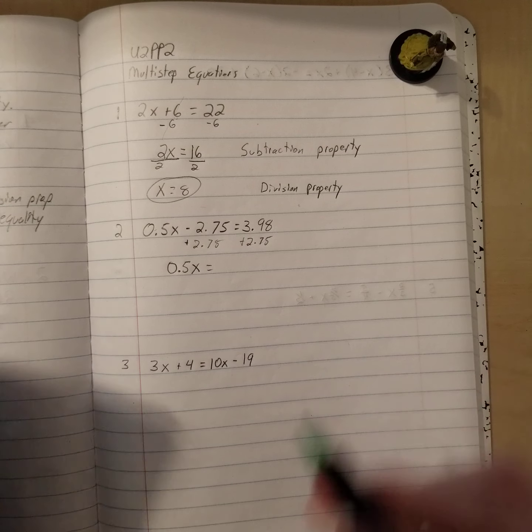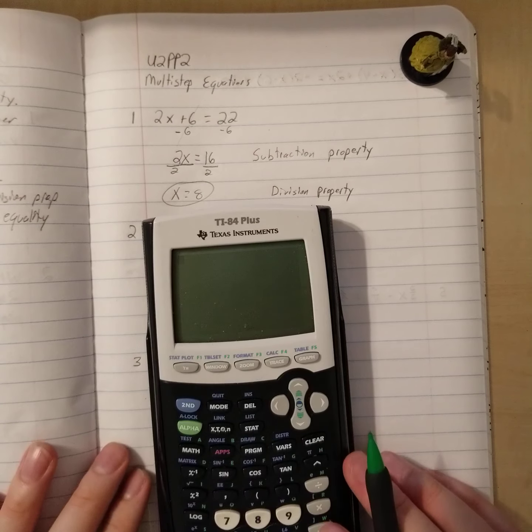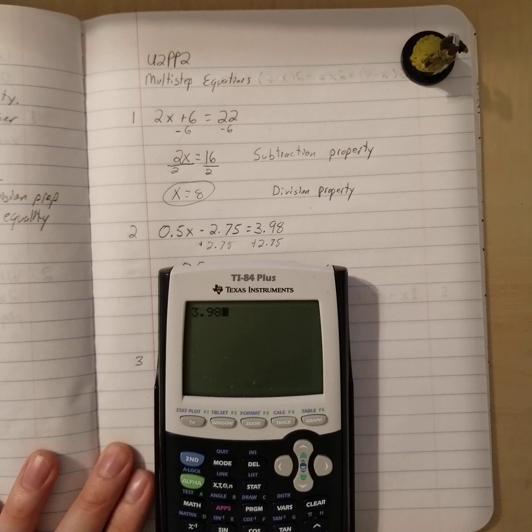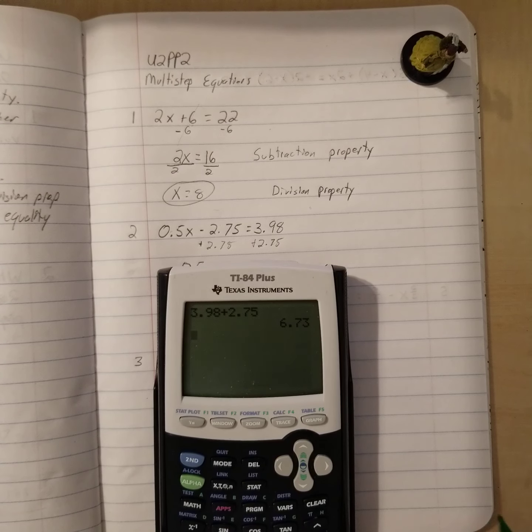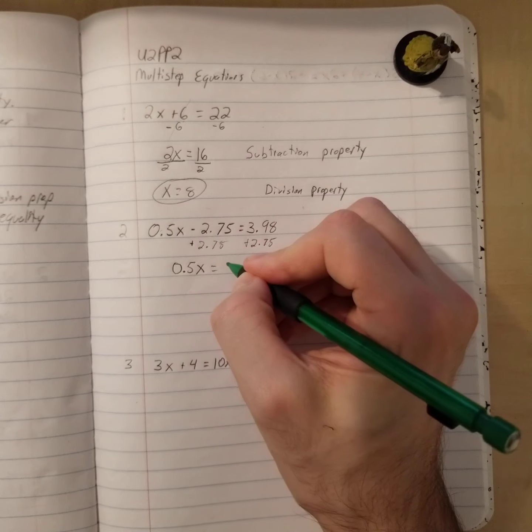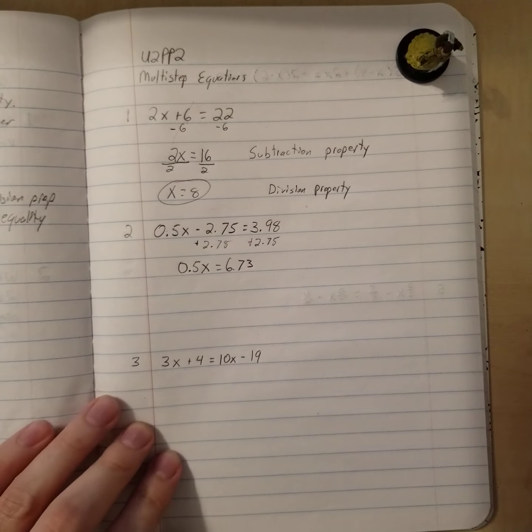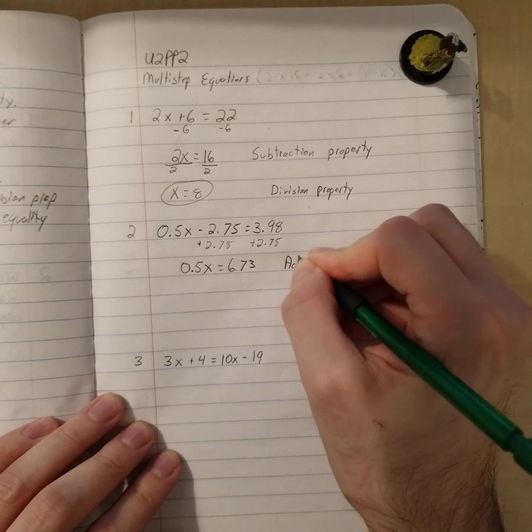And don't sweat it if you got some fractions or decimals, because we have a calculator in Algebra 1 that can do the calculation for us. So we just simply put in 3.98 plus 2.75, and we get 6.73. Since we added 2.75 to both sides of the equation, this is my addition property.